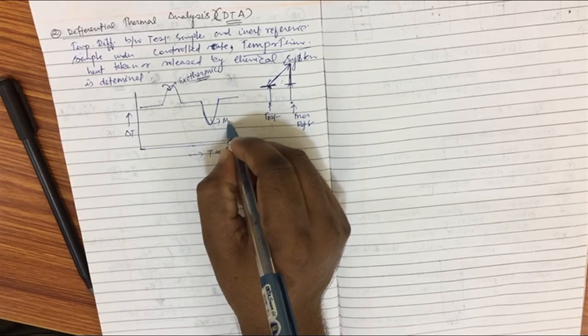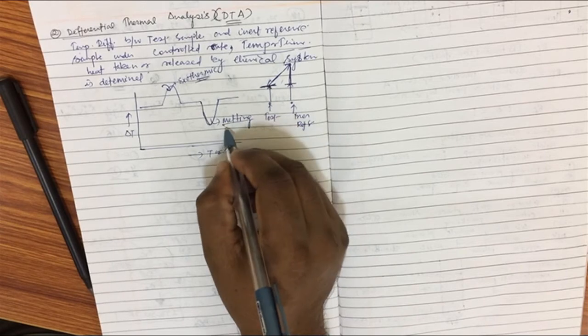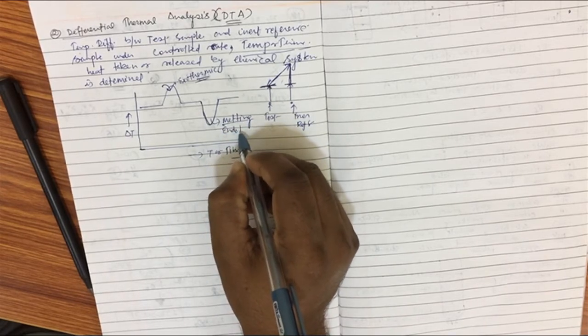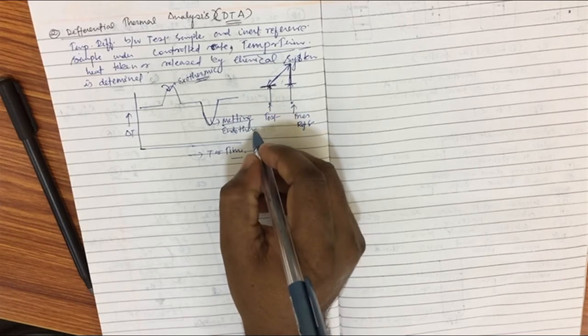This is the melting, meaning an endothermic reaction.